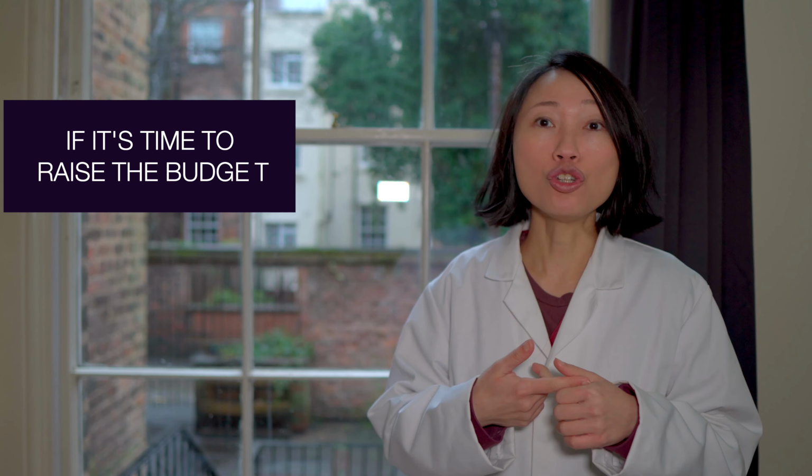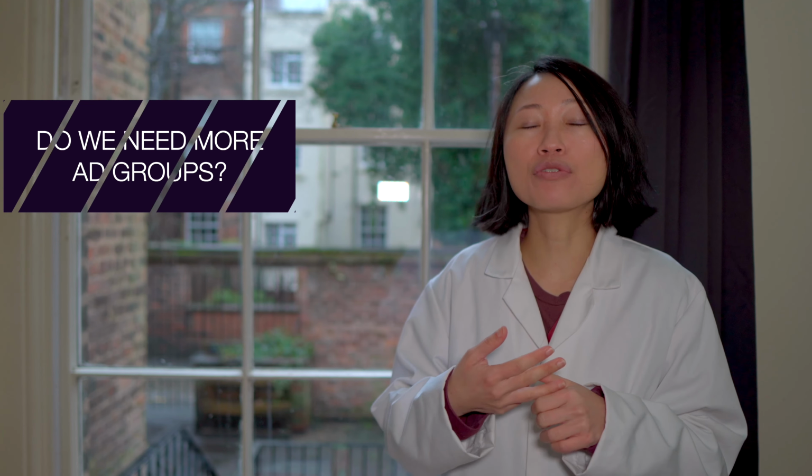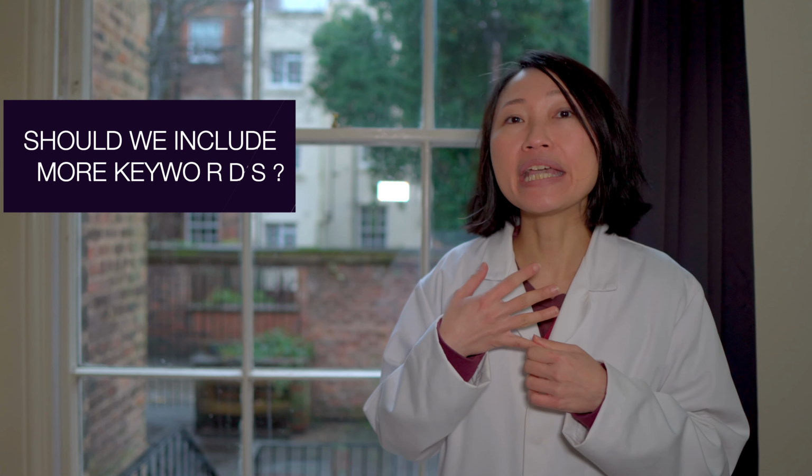Improvement recommendations could be whether it is time to increase the ad budget. Should we decrease the ad budget? Should we add more ad groups? Should we improve the images? Should we add more keywords? So these are the areas of improvement that I come up with based on the performance of the ad, based on those numbers that I track and monitor on a regular basis.